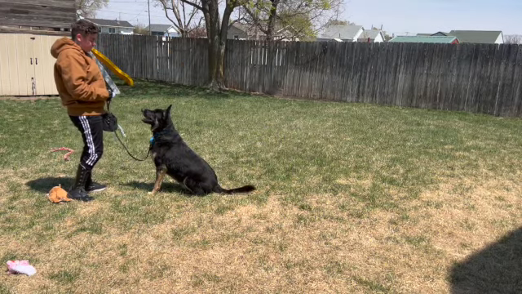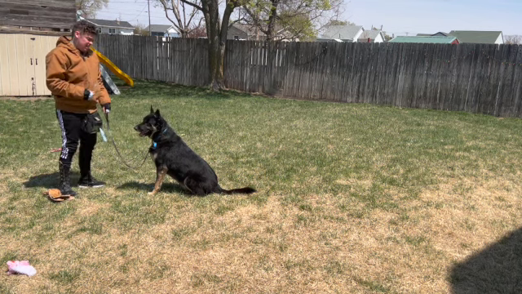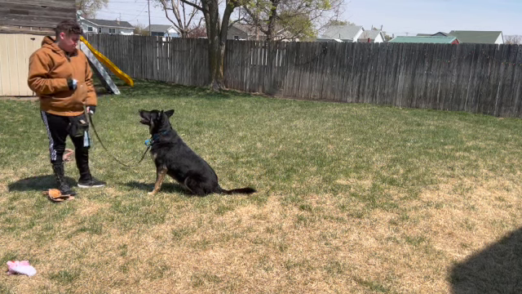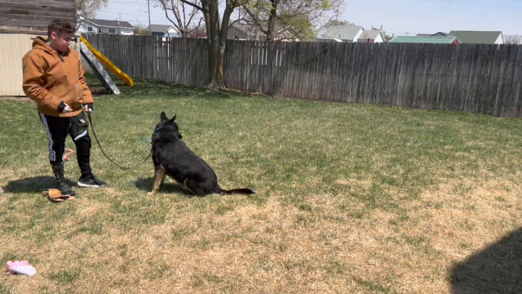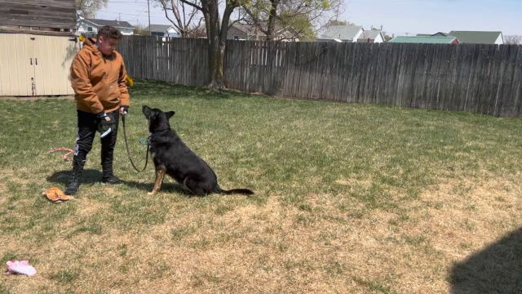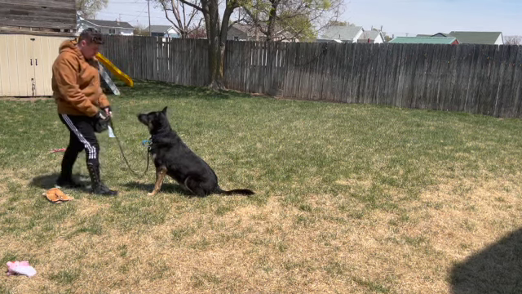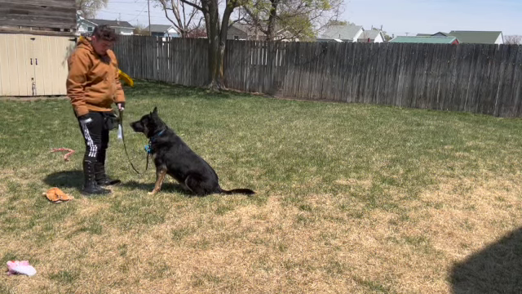Starting with the stay, we're going to start on the leash. Start with counting up to a small amount, such as 5 or 10. 1, 2, 3, 4, 5, 6, 7, 8, 9, 10. They stay, and you break and treat. Once they've got that, go ahead and start with the step back. They stayed, treat.